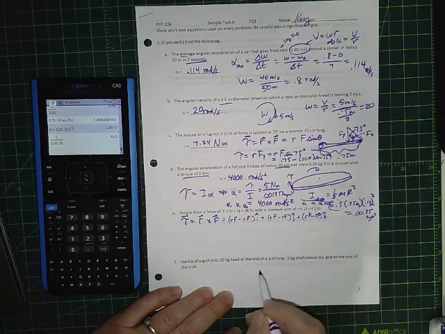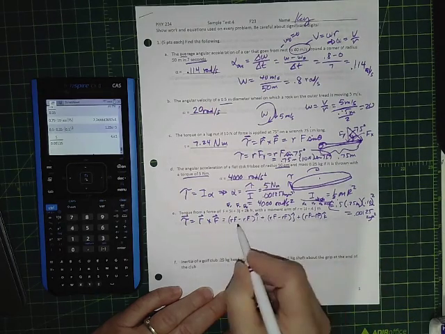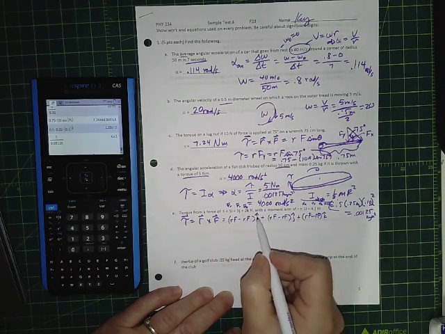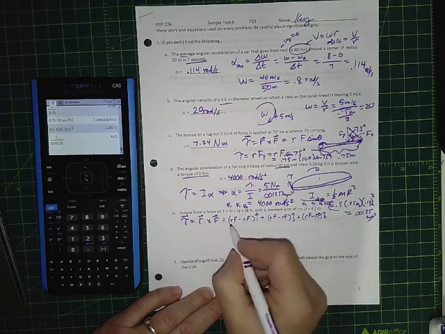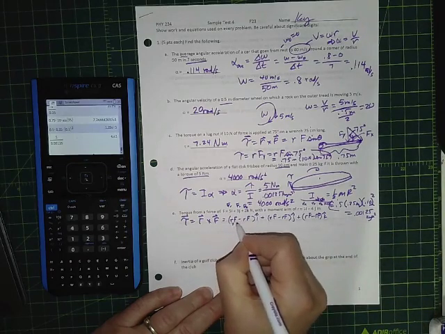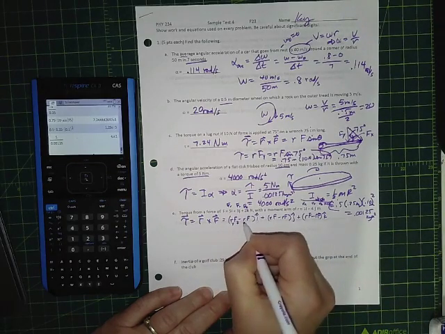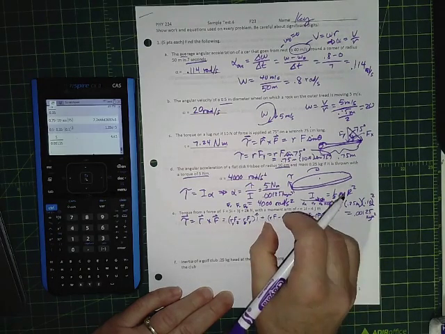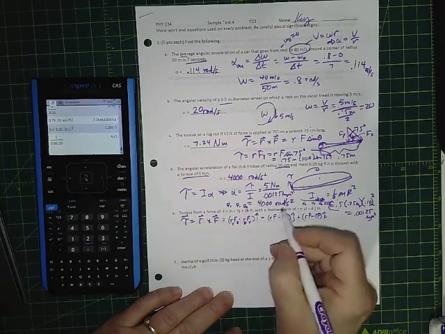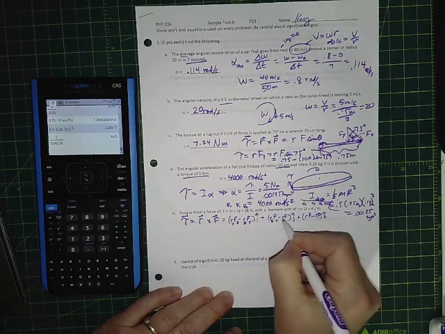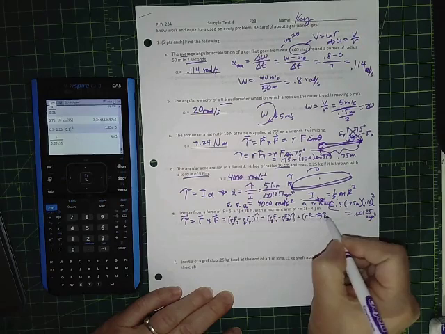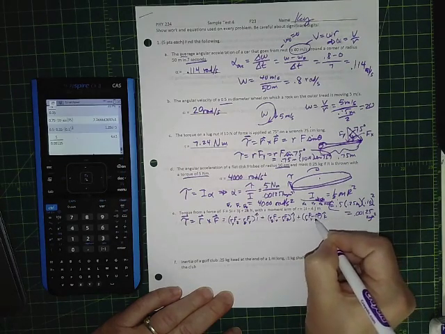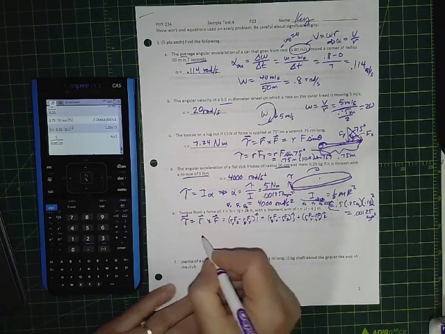But which ones? For the i, it's only the perpendicular part, so the x pieces do not appear. It's only the y and the z, and we go in order: y, z for the starting point, and then z, y. For j, same thing: the y components don't appear, just the z and the x. So z, x, then x, z. And for the k component, it's only the x and the y. Alright, so let's plug in all that stuff.